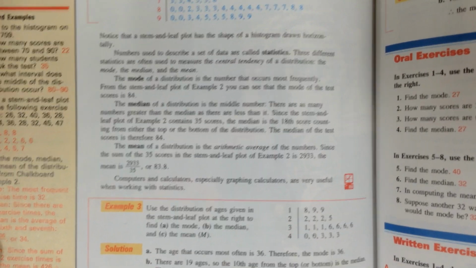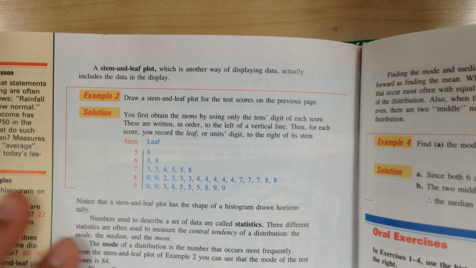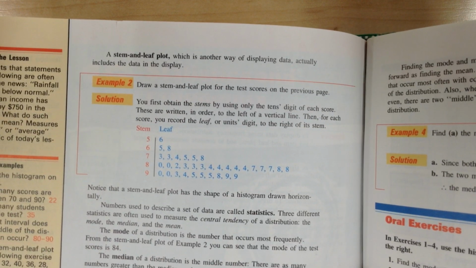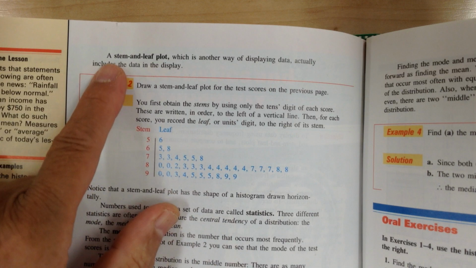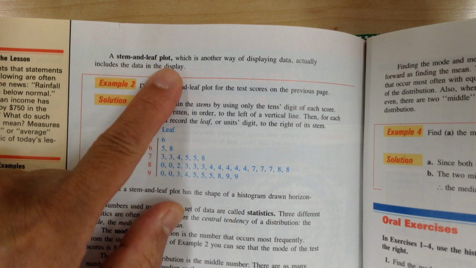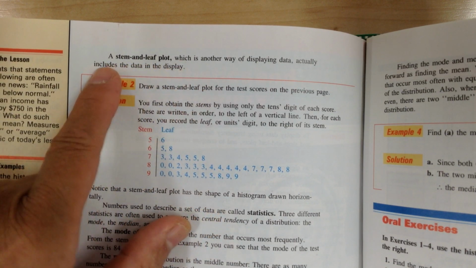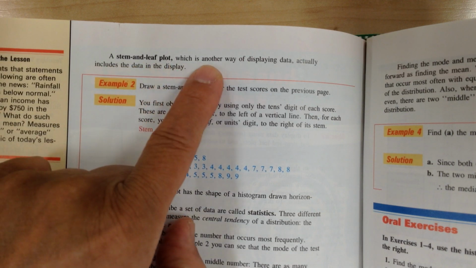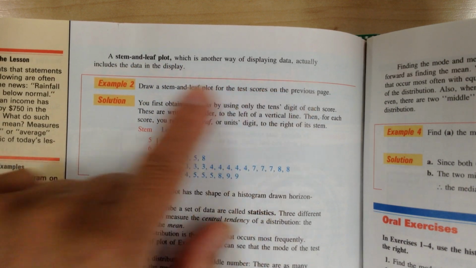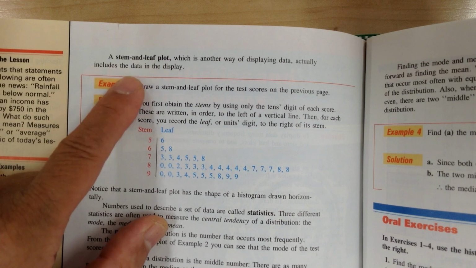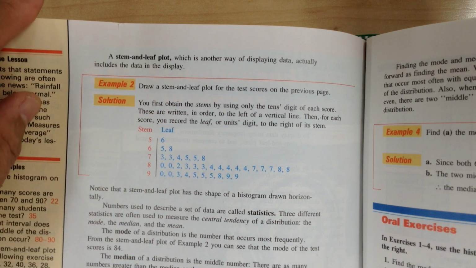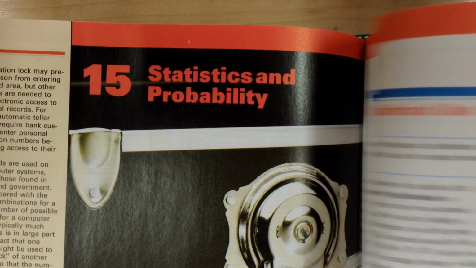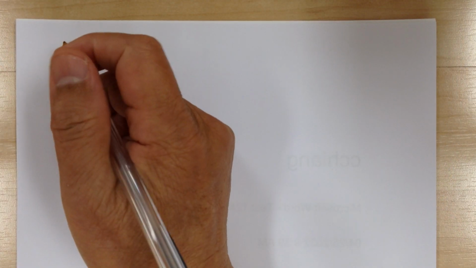On page 710, another way to organize your data is called the stem and leaf plot. A stem and leaf plot, which is another way of displaying data, actually includes the data in the display. So let's go and see how this works. First, let's write all these scores down. To get ready for that, let's write all the scores from the lowest to highest.